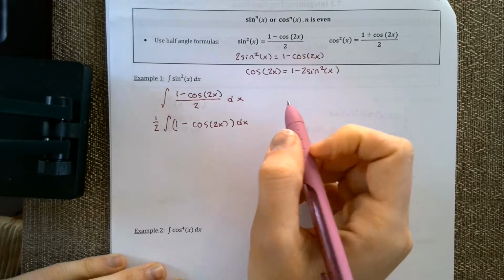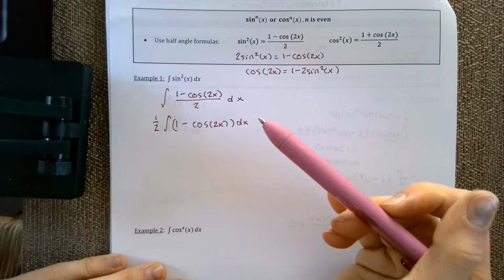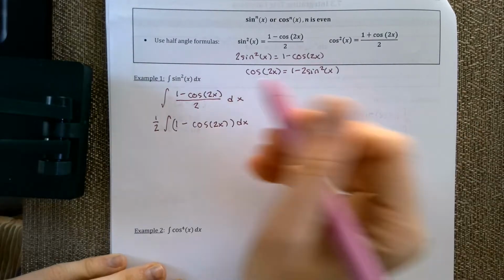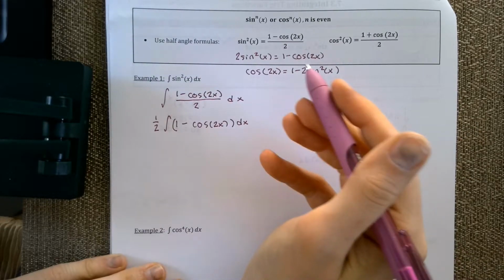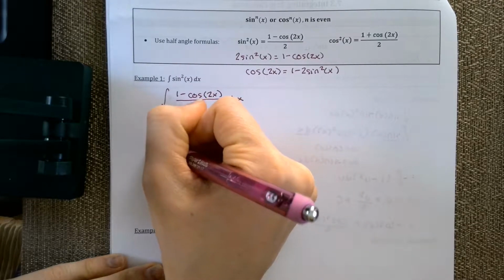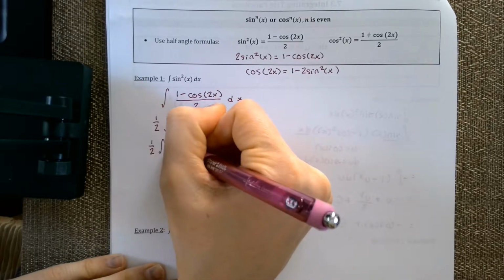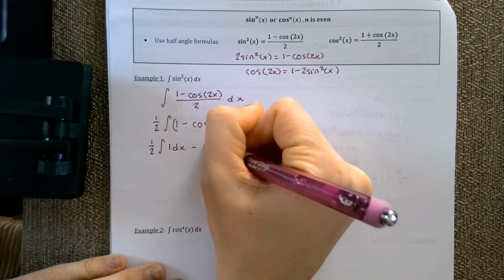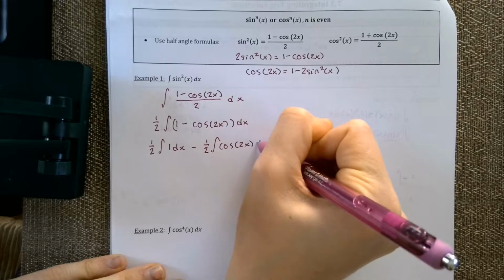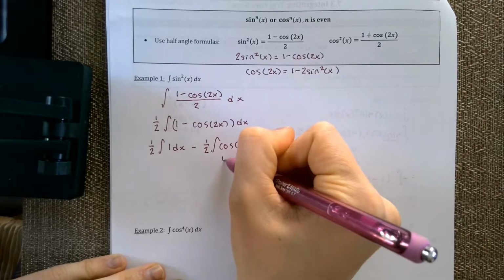Okay. Now, if you are not ready to skip this step yet, I still recommend that you do a u sub. I actually recommend that you would evaluate them separately maybe, but you can say 1/2 the integral of 1 dx minus 1/2 the integral of cosine of 2x dx, and then do the u sub over here.